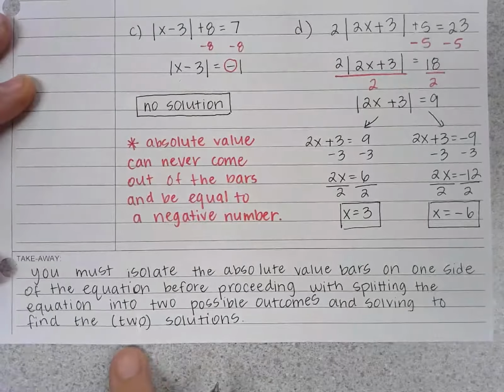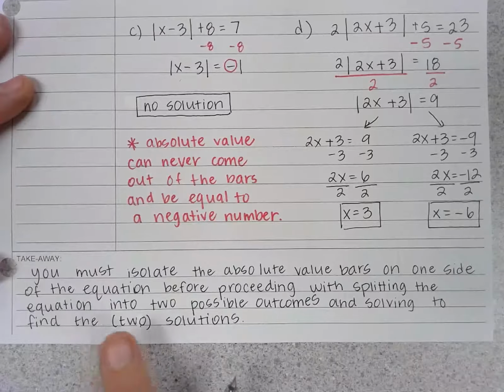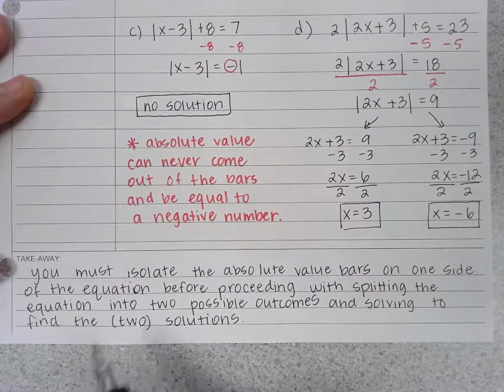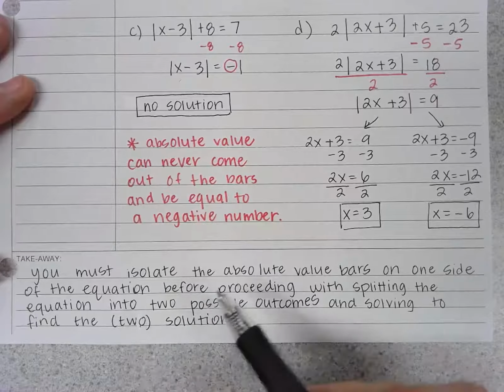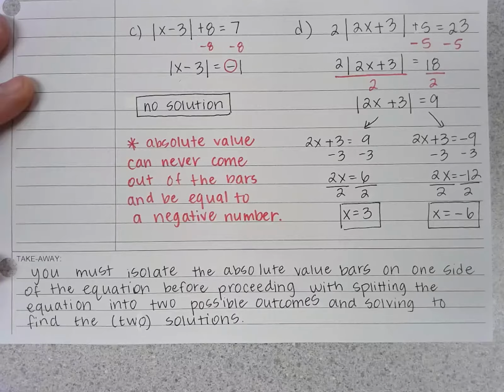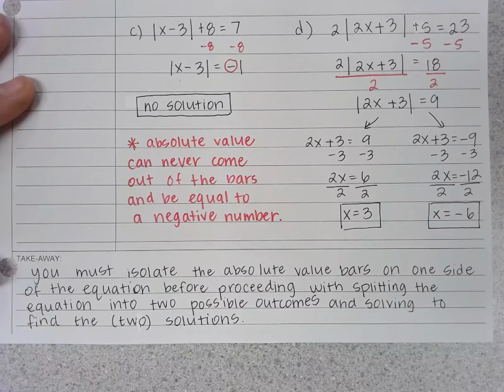And again, on my summary, I put the word 2 in parentheses because sometimes you can have 2 solutions, but it's also possible that you could have 1 solution or no solution. And you'll see examples of each of those as we move forward with the notes for this section.